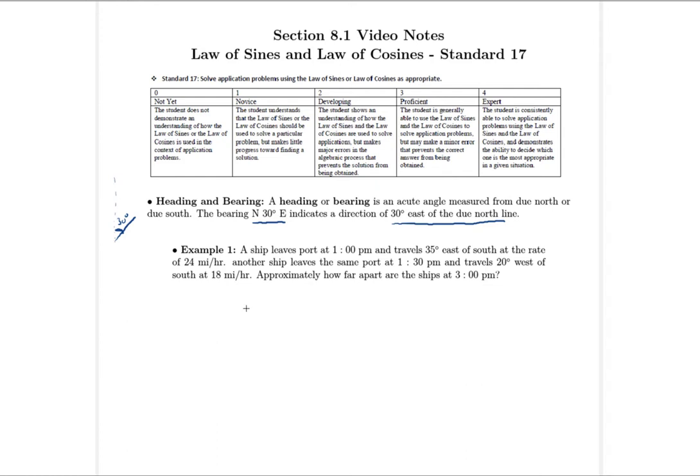So we've got these two ships. Now, they're both talking about going east or west of south. So what we should do is begin by just having a line that runs north to south. And so we have the first ship. It went 35 degrees east of south. So that'll be something like this. Right, so we'll say that's 35 degrees east of south. And it's going to go for a while, right? From 1 p.m. to 3 p.m., and it's going at 24 miles per hour. All right, now, so we'll label this as 35 degrees.